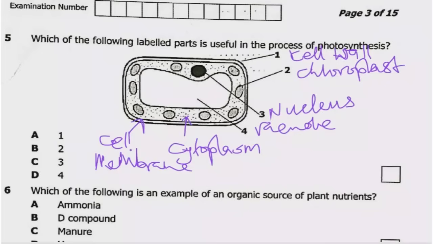So which part of the plant is related to those things I've mentioned? When you look at water, there's no part that we can say is related to water. Same as carbon dioxide, there is no part that relates to carbon dioxide. But when you talk about chlorophyll and sunlight, there is a part that contains chlorophyll, which is chloroplast.